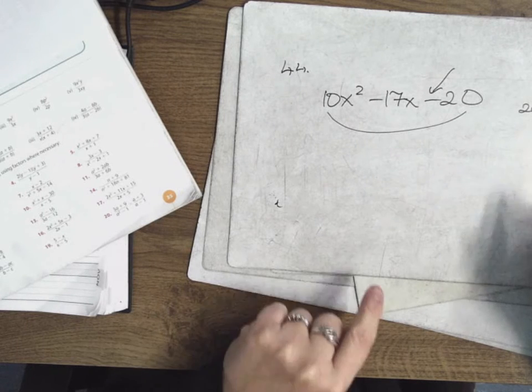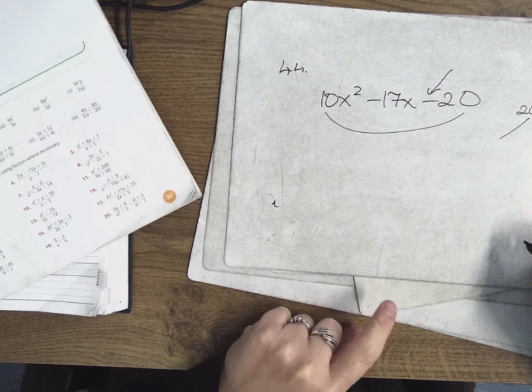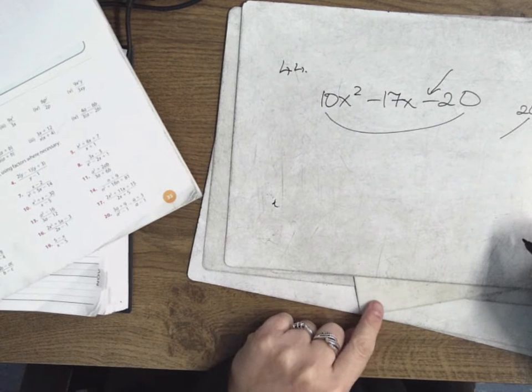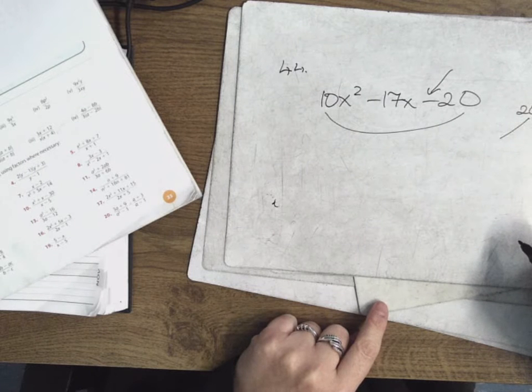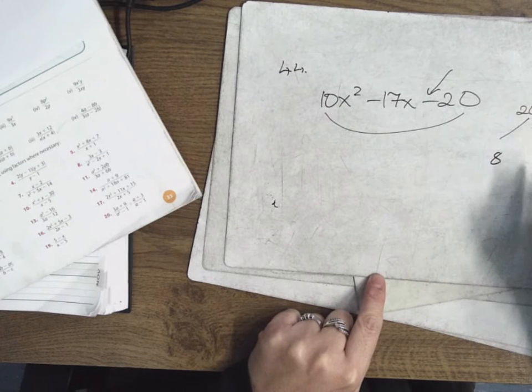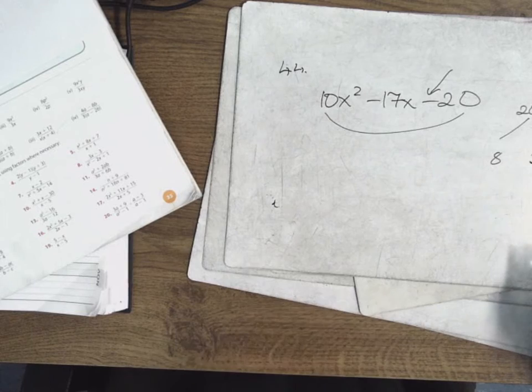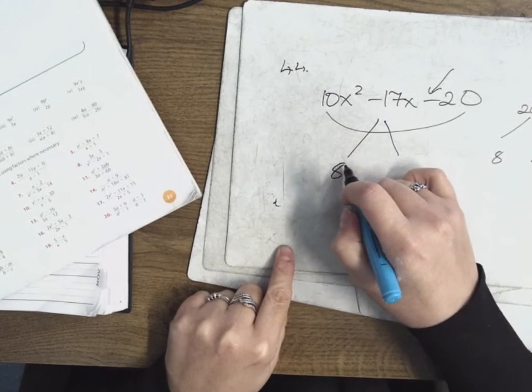God almighty, what do we do here? 8 by 25. That's it, isn't it? 8 25s. Right. So split this into an 8x and a 25x.